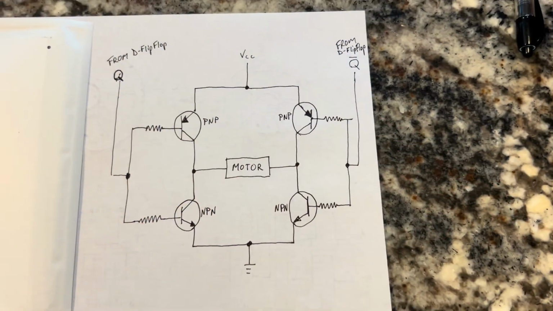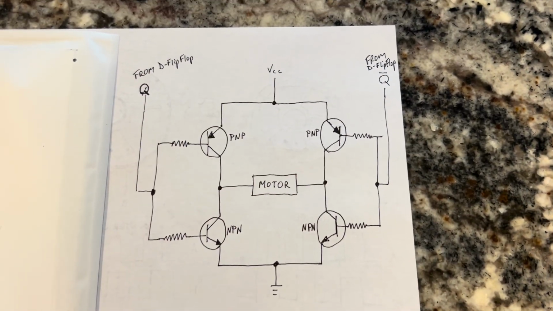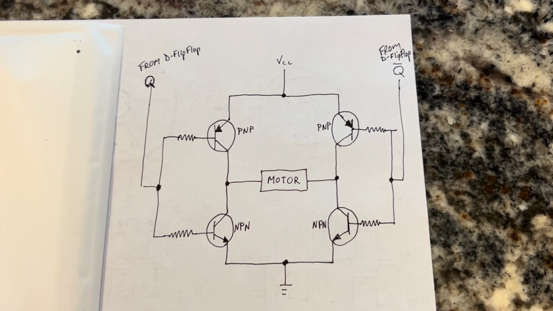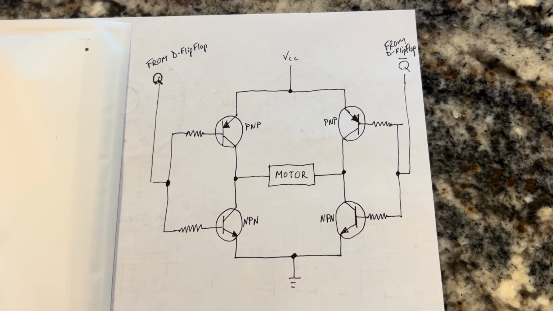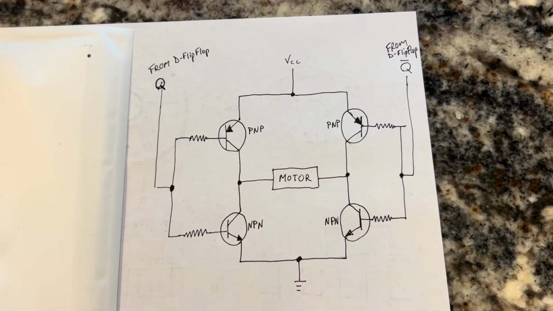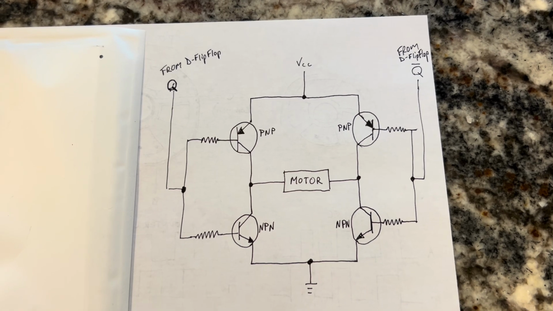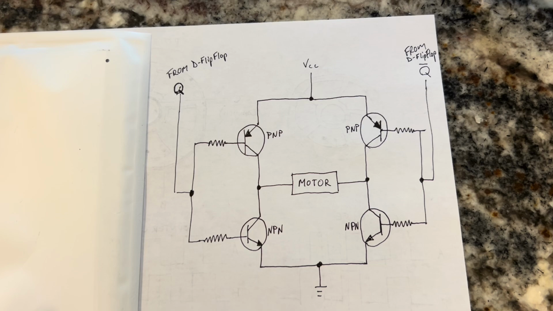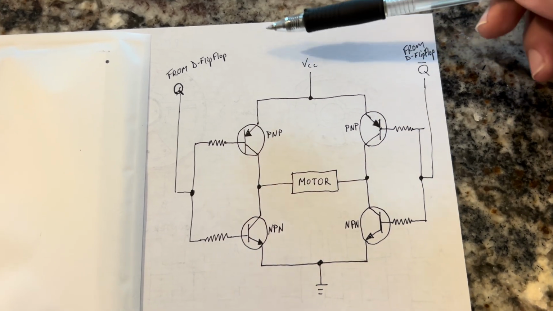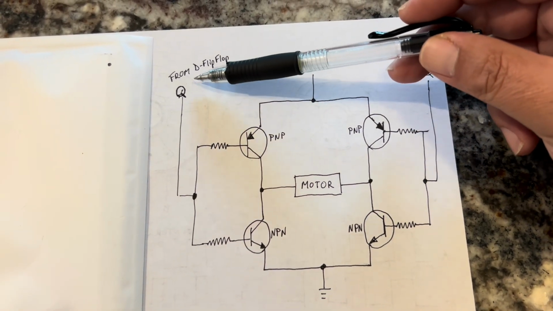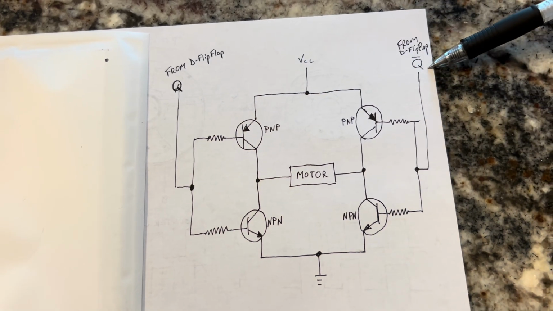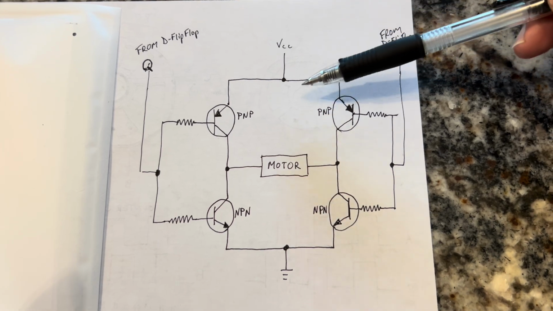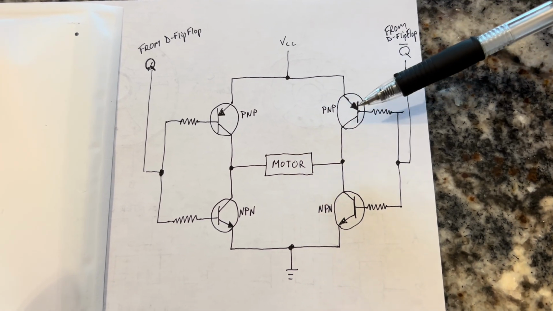An example of an application for that rotary encoder in the real world, just to play around: I hooked up the H bridge of a motor controller to the output of the D flip-flop that's controlled by the rotary encoder. Basically the Q from the D flip-flop is here and the Q bar is here, and it's a quick and dirty little transistor-based H bridge.